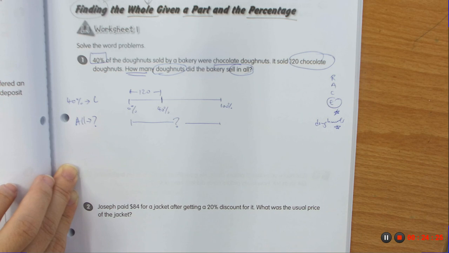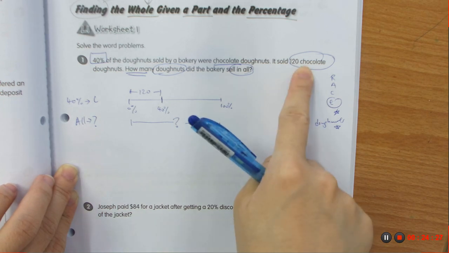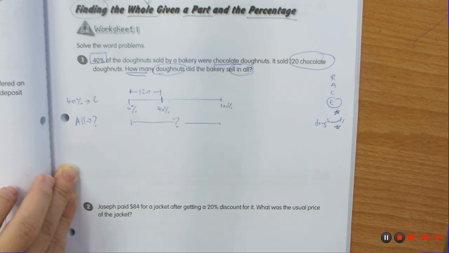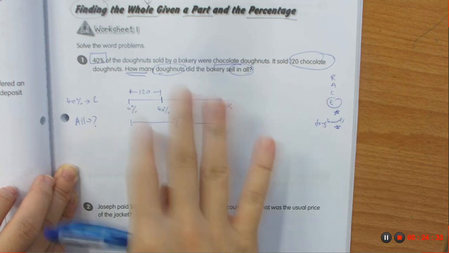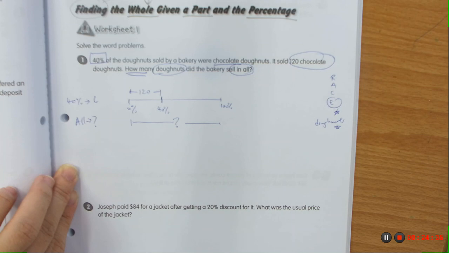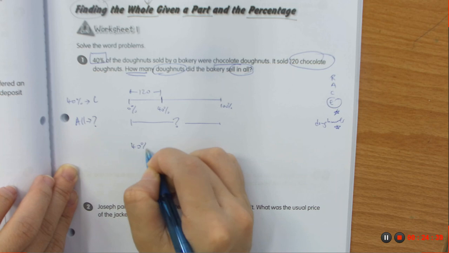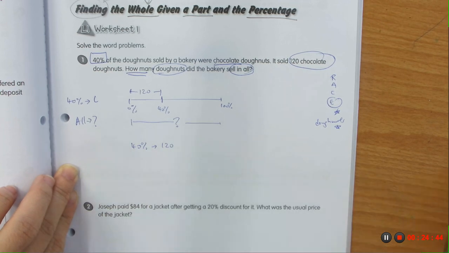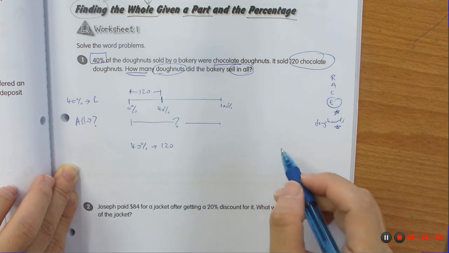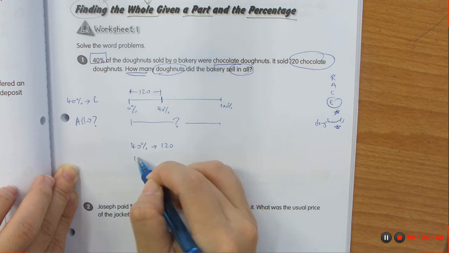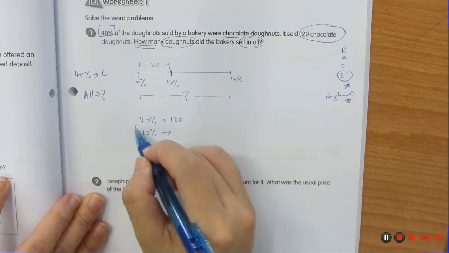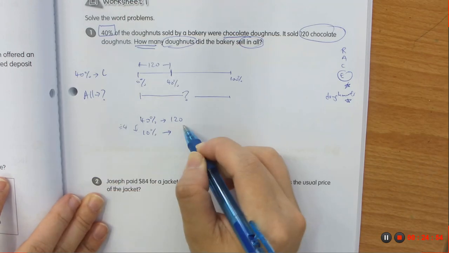So the amount given is 40%. It's not the other part of strawberry. There's no other vanilla flavor or other flavors also. So very straightforward. I have 40% is chocolate. 40% is 120. I need to find 100%. I can go to 10% first. By the proportion, divide by 4. And I get 30.